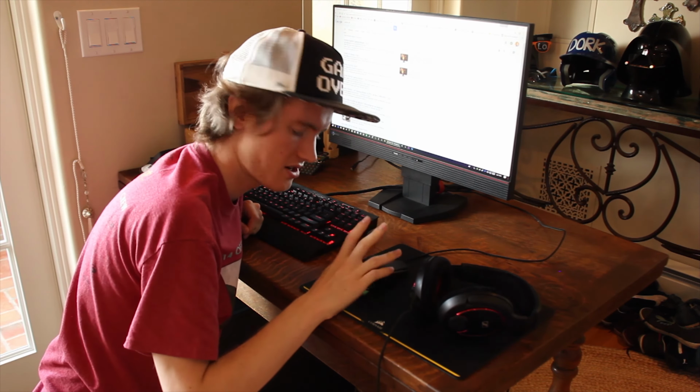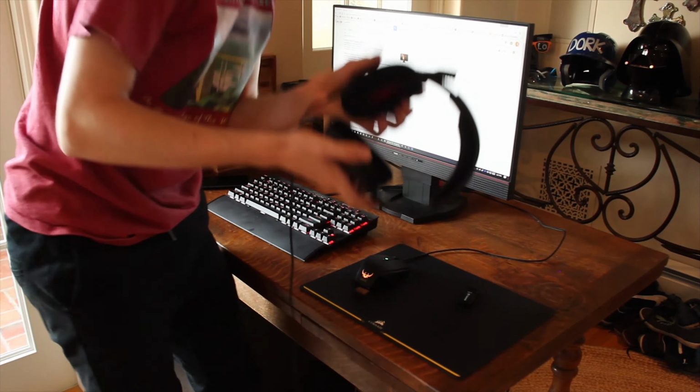Then I've also got a Corsair mouse and a Corsair mouse mat. I even had Corsair RAM at one point. Corsair fanboy, I suppose. Oh, I should mention these.